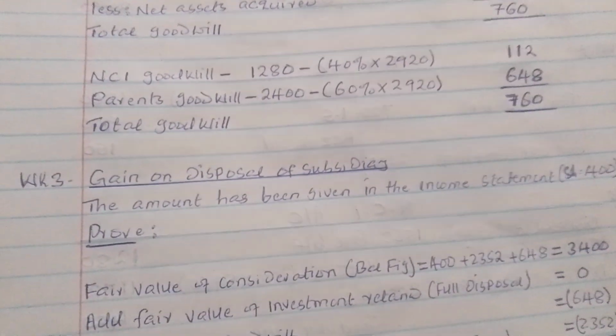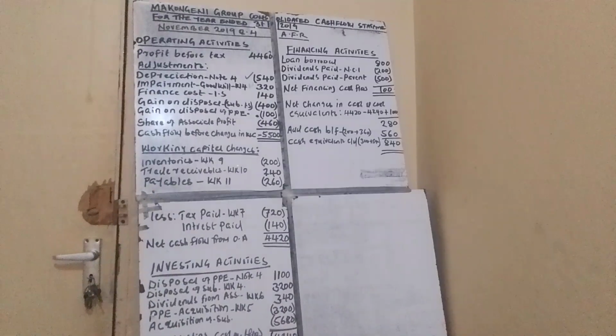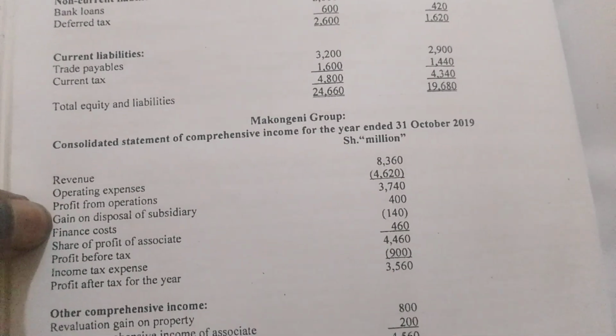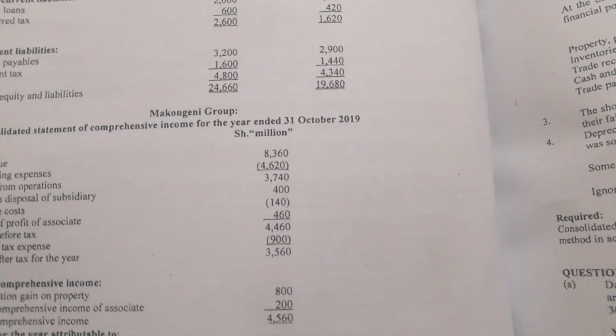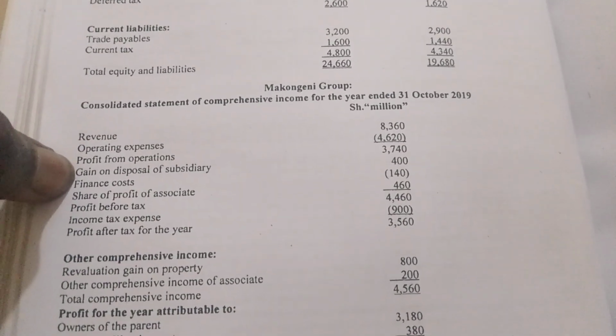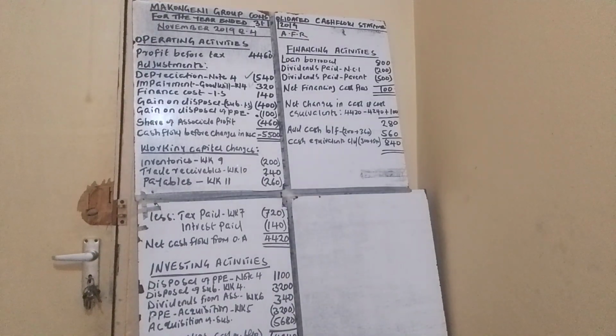But in this question, that figure has been given: the 400 in the income statement is the gain on disposal of the subsidiary. So we made a gain of 400.